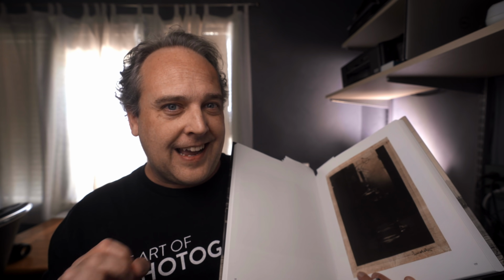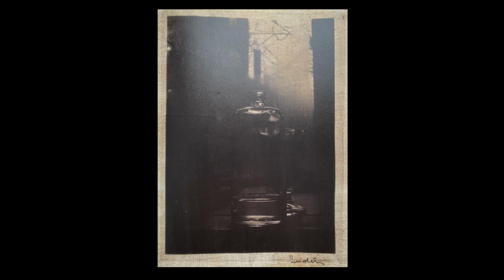So the first image that I went ahead and took a shot at was this one, which is really hard to see here. I'm going to have to do a cutaway so you can see it better. But essentially, this is a bottle. It's a very low light exposure. You've got a glass behind the bottle, and you barely make out the imaging through the window.